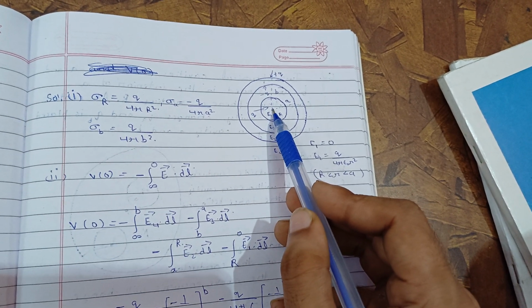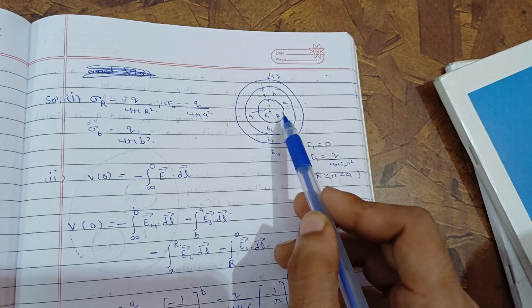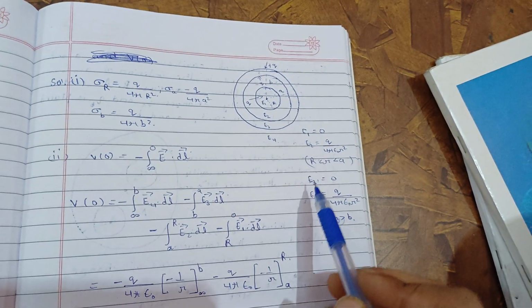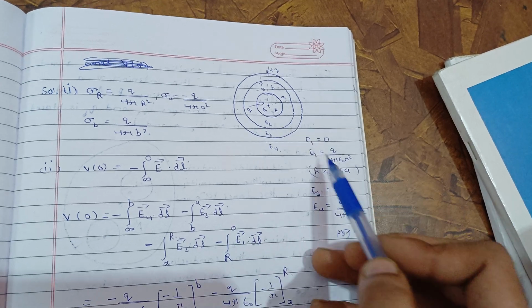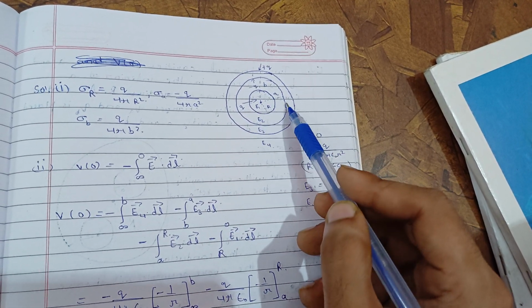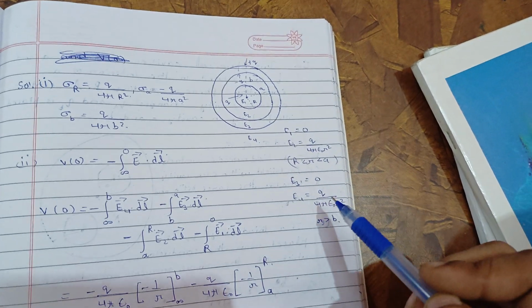Inside this conducting sphere, the electric field will be 0. So if we consider E1 here, E2 here, E3 here, E4 here, E1 will be 0 and E3 will be 0, and E2 will be due to plus Q charge here, so it will be Q by 4 pi epsilon naught R square. And E4 will be, this is plus Q, then minus Q and plus Q, so here it will be plus Q over 4 pi epsilon naught R square.